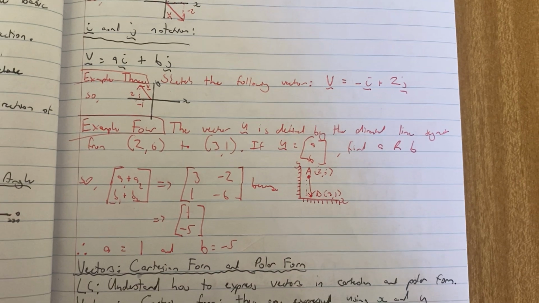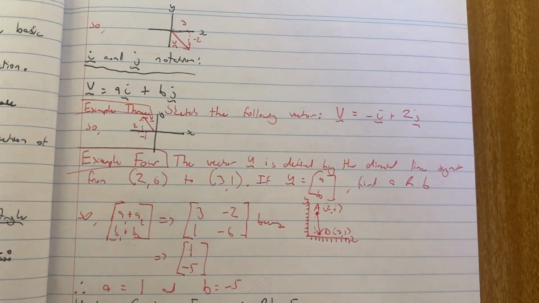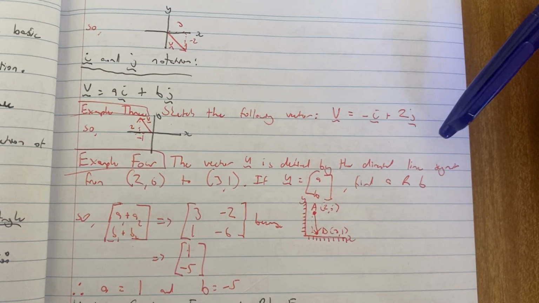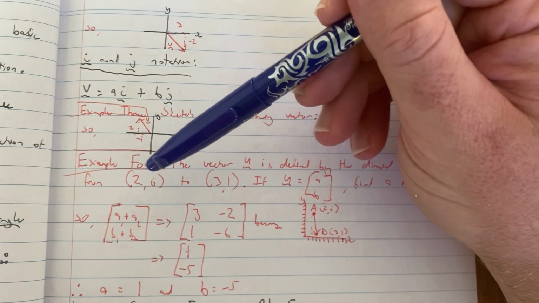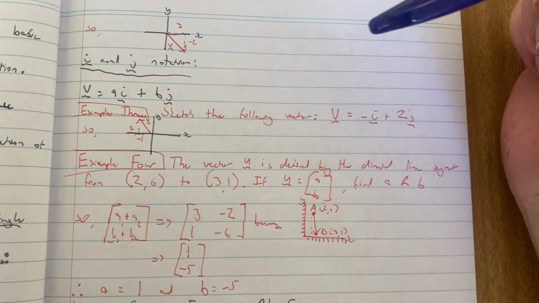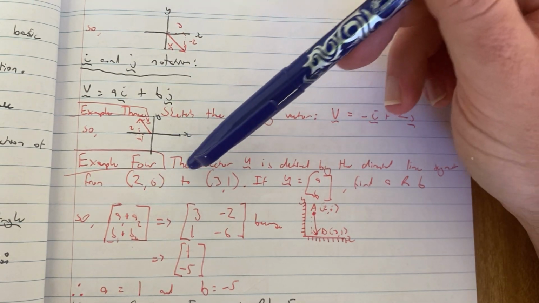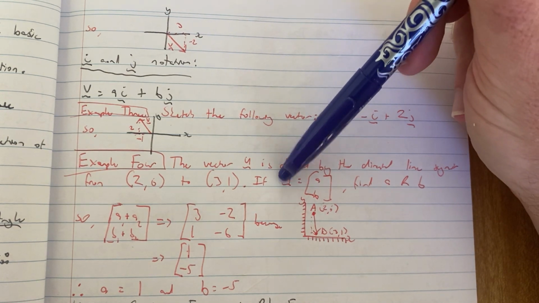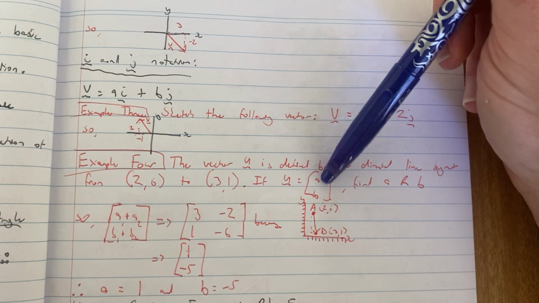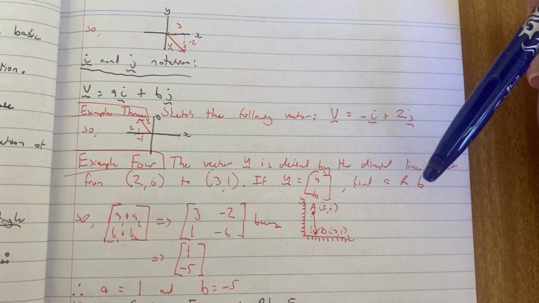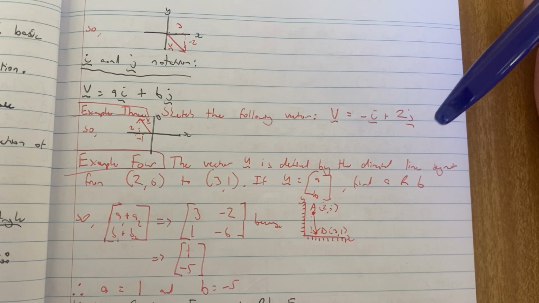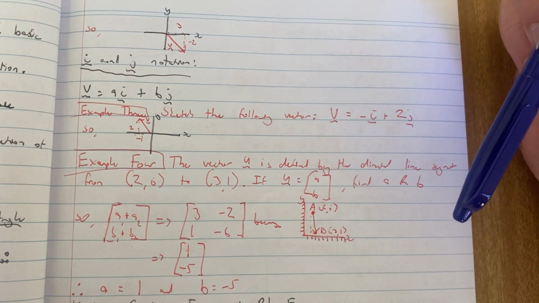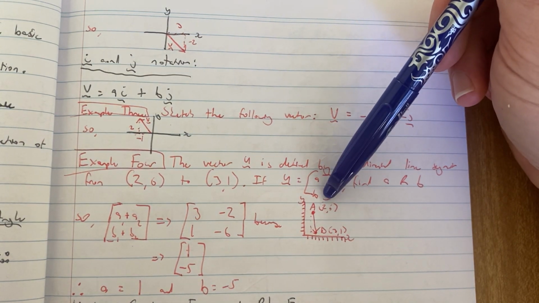For our final example in this lesson, I'll stop us just here. For the vector U, it is defined by the directed line segment from coordinates 2, 6. I know my handwriting's terrible, I'll just say it. 2, 6, 2, 3, 1. If the vector U, so U with a little underline, equals A, B, find A and B. So for this one, we know we're going to be using a matrix style Cartesian form vector. The reason states it here.